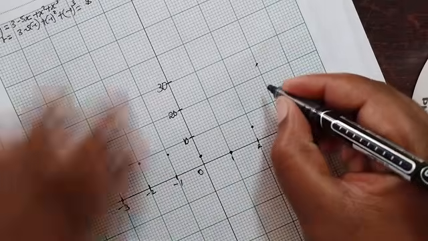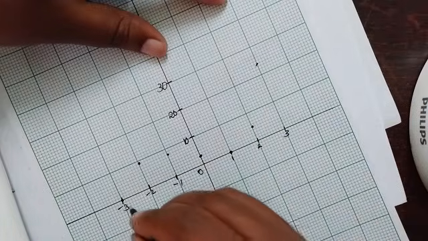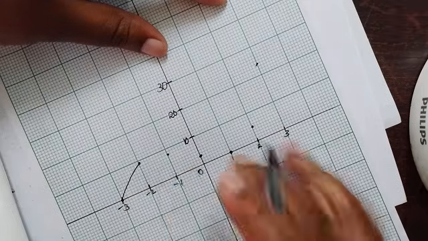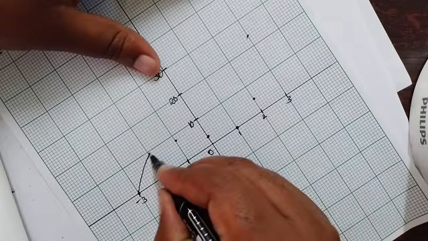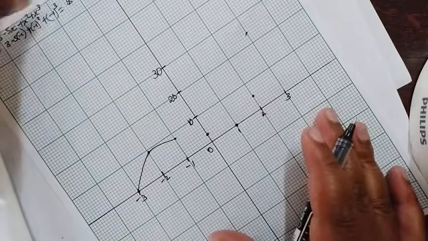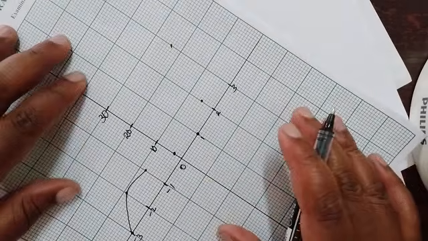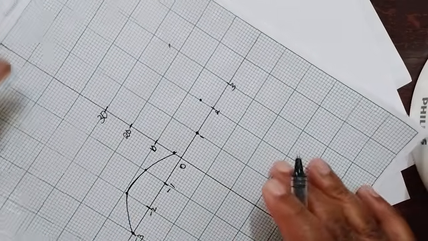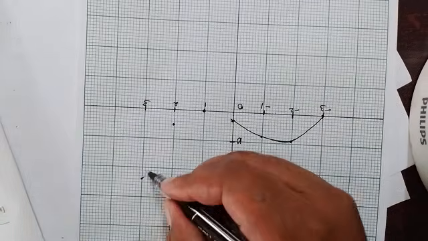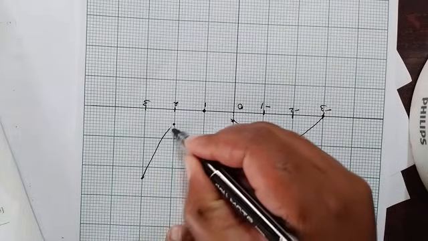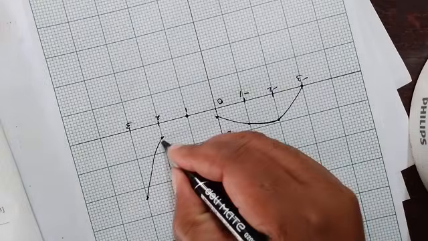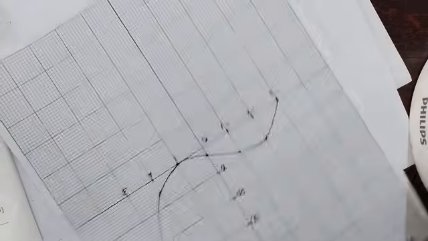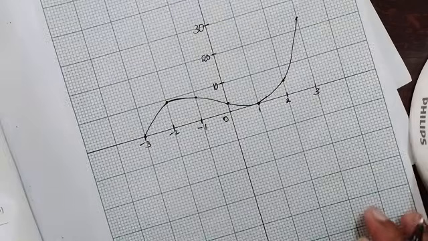So we'll have a graph moving like from here, like that, like that, like that. You can even rotate your paper, like that, like that, like that. You have to curve. Alright, so this is the diagram.